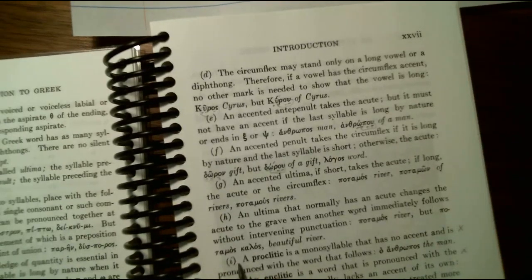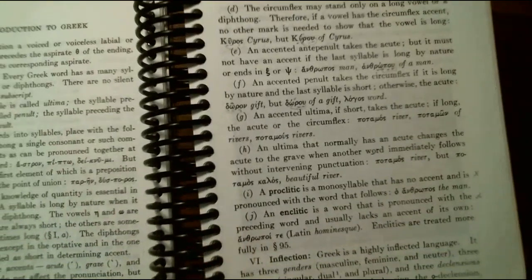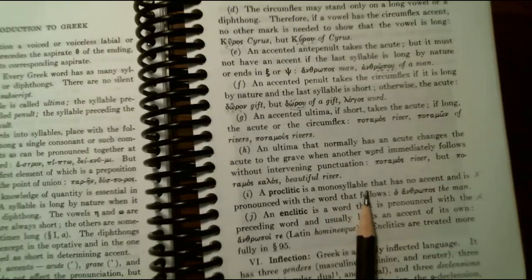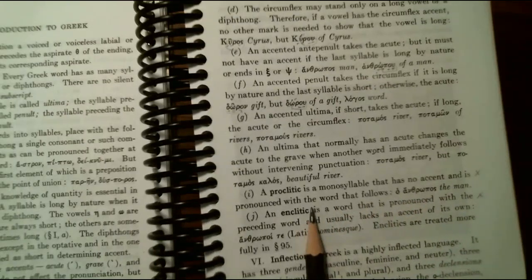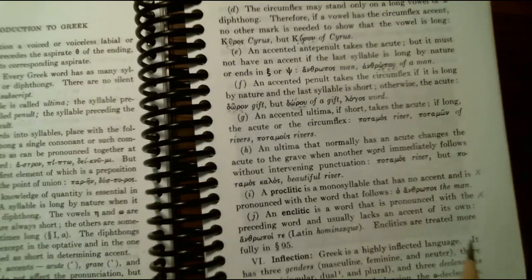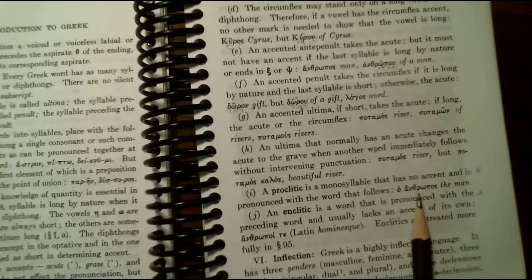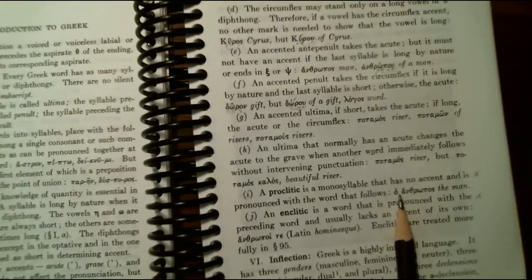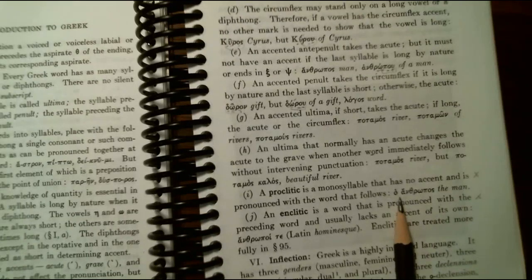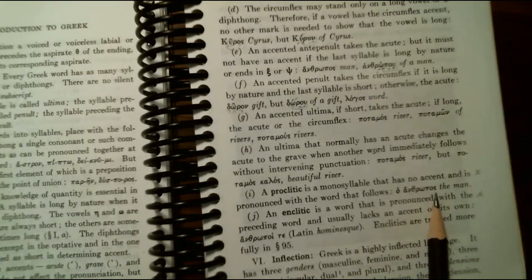All right, letter I, a proclitic. The word proclitic, again, to demystify the magic words here. Proclitic just means to lean forward. And you'll see what I mean by that. A proclitic is a monosyllable that has no accent and is pronounced with the word that follows. So, for example, you have here ho, that'd be rough breathing, right? Like the letter C above O, omicron. Ho anthropos. Ho anthropos, right? So that is just, it's actually the definite article, the man, but it's treated as part of anthropos.